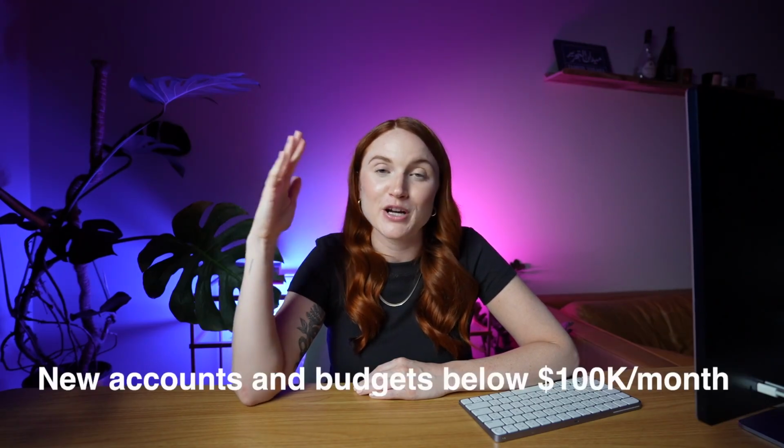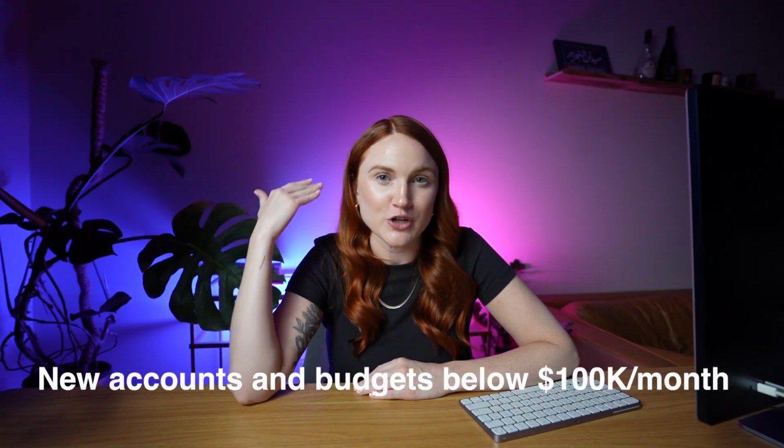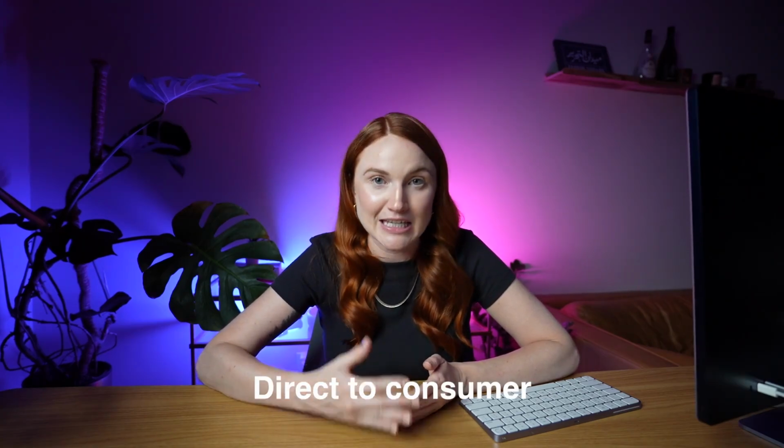So let's dive into what I would do for new accounts or budgets that are below 100K per month. This approach is what I would like to call the full algorithm approach. This is definitely something that Charlie the Disruptor, for instance, is a huge advocator for. And I really see that this type of approach is really good for D2C and e-commerce, and especially those smaller budgets, and especially for the ad accounts that are new and haven't had that much going through them.